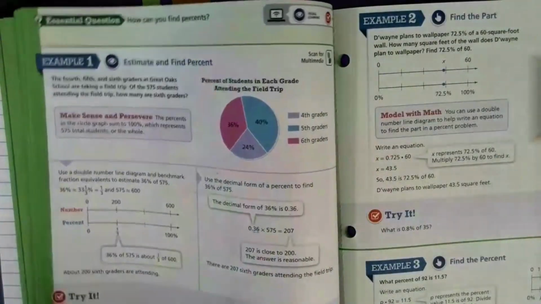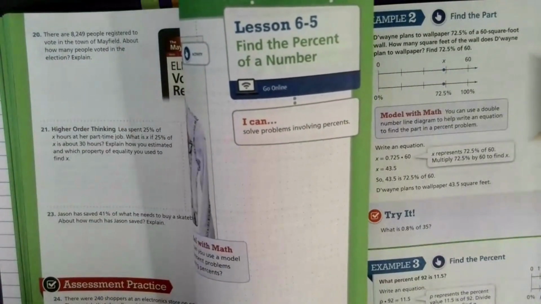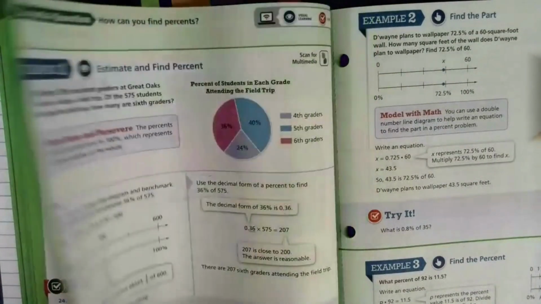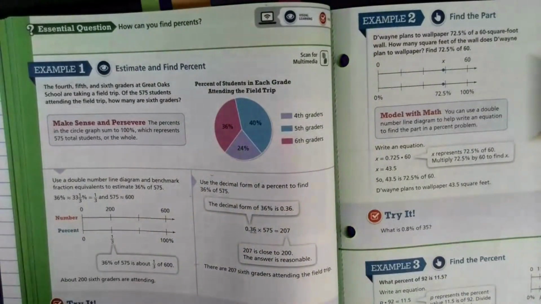Hello, sixth graders. We are starting lesson 6.5 today on finding the percent of a number. Let's make sure we are on page 374, following along as we go. You're going to want to take some notes today to help you with your work afterwards. Our essential question today is, how can you find percents?